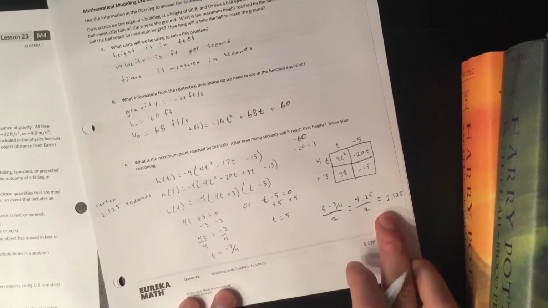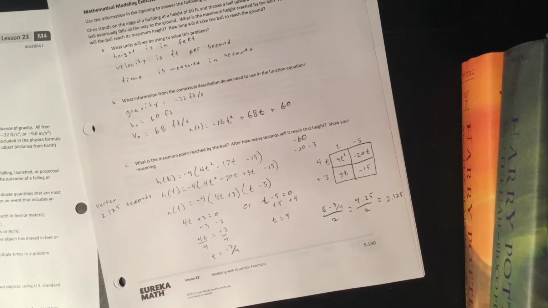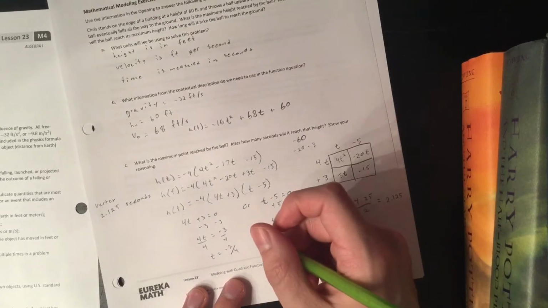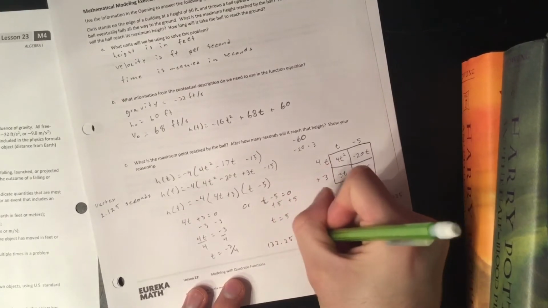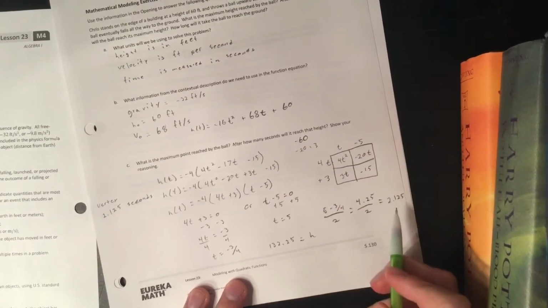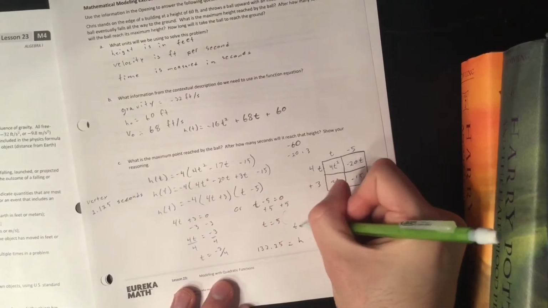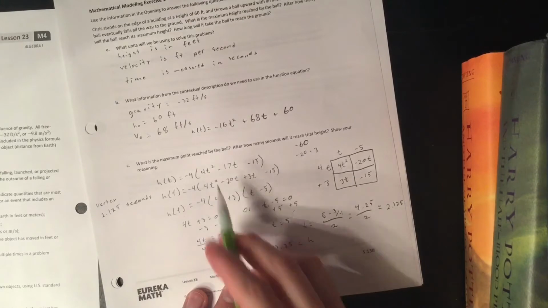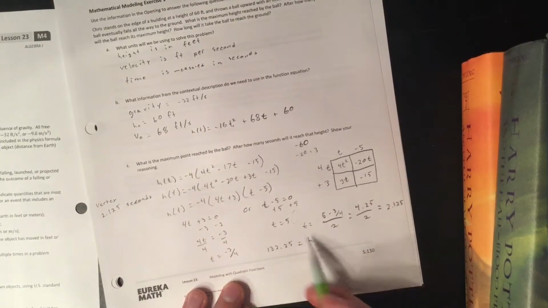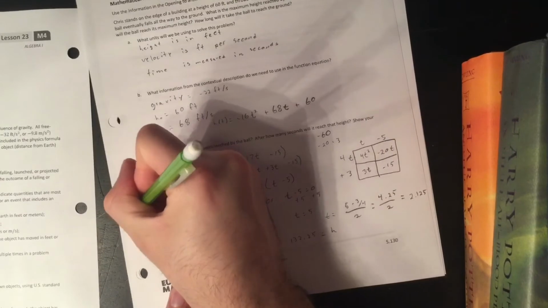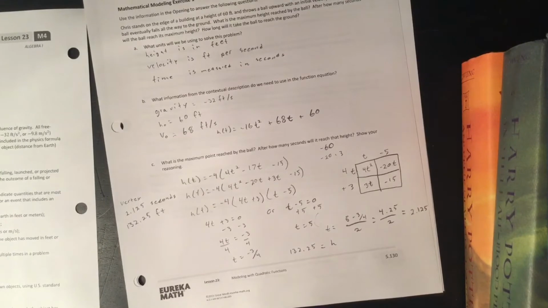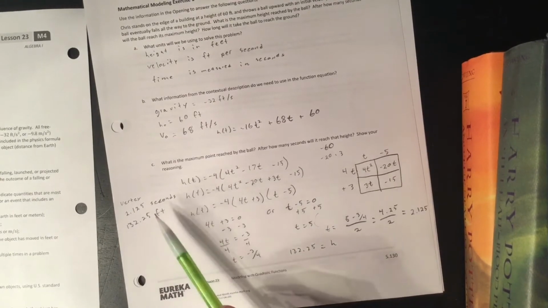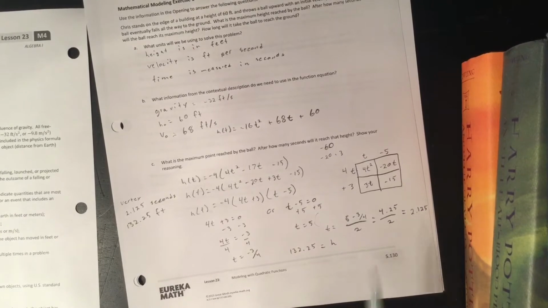And then we'll plug this into the equation and figure out what it would be. So if you plug it back into the equation, you're going to end up getting 132.25. So that's going to equal your height. So all I did was, this is our t at our vertex. So I took this, plugged it back in. If you plug it back in, you'll get 132.25, and so that would be our maximum point. So 132.25 feet, that would be the maximum point, and it's going to reach that point after 2.12 seconds. So then here would be kind of our work and our reasoning for that.